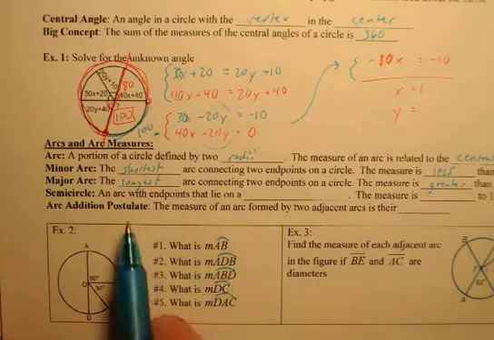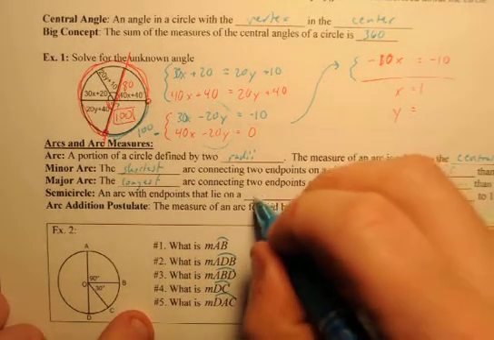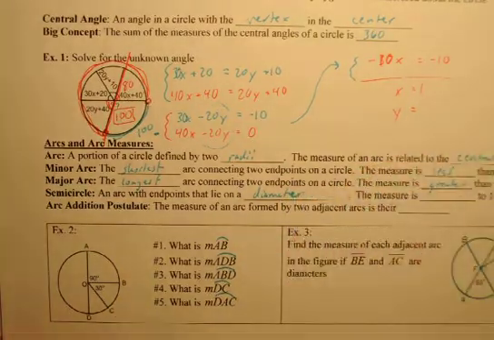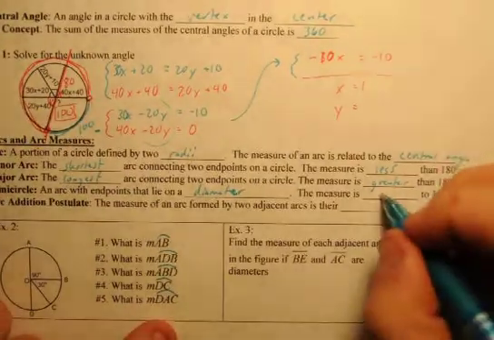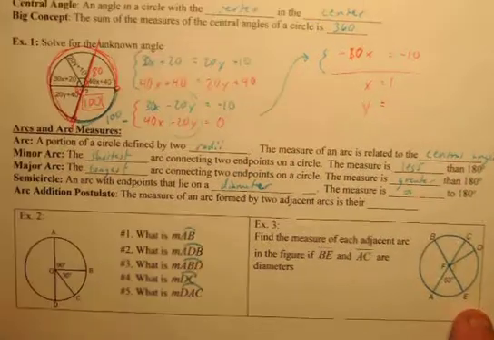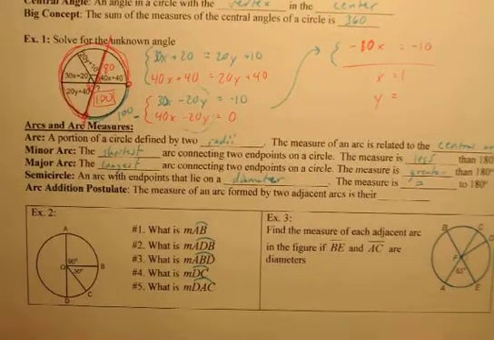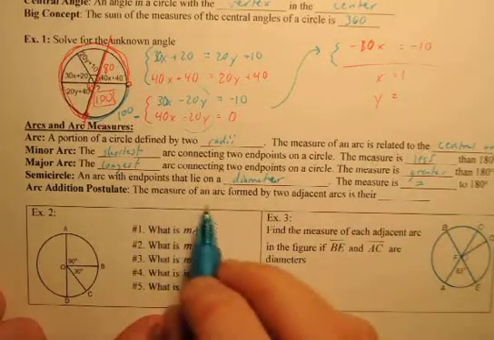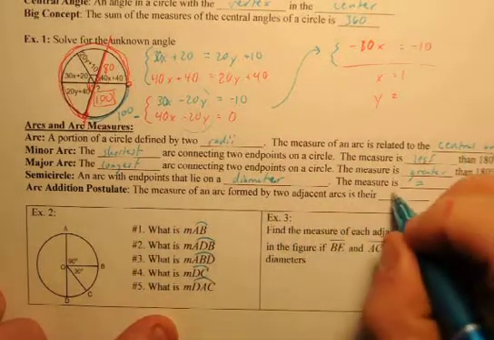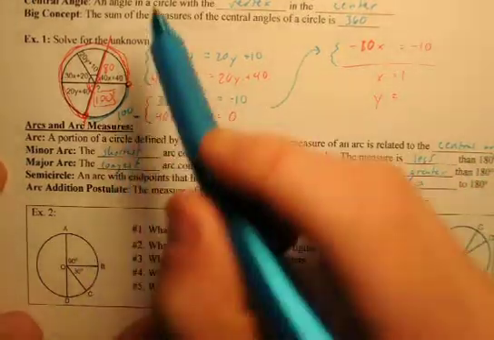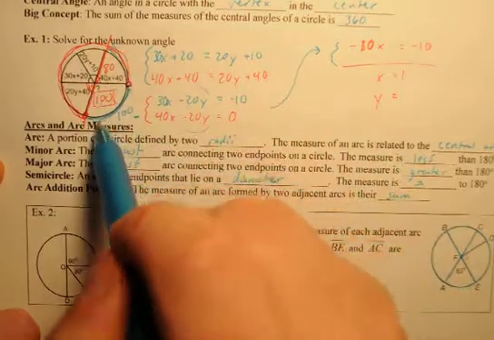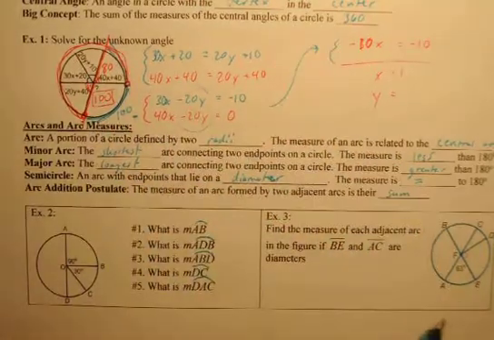A semicircle is an arc with endpoints that lie on a diameter. It doesn't matter which way you go around, you'll always have a 180-degree arc for a semicircle. The arc addition postulate: you can add arcs together. The measure of an arc formed by two adjacent arcs is their sum. So like I can add 80 plus 100 to get 180 up here. You can add them together.